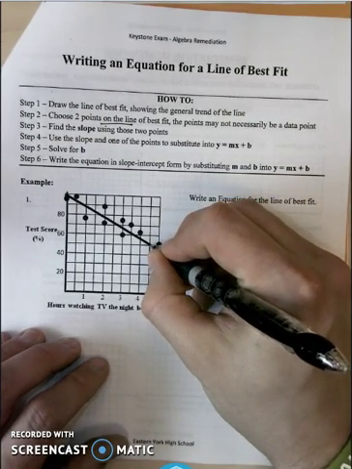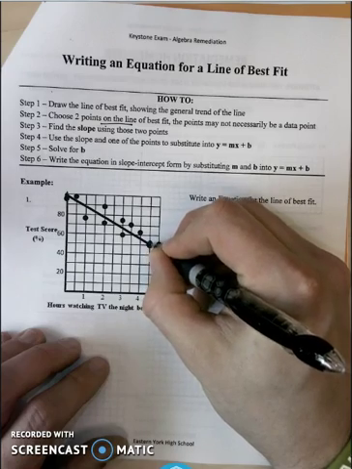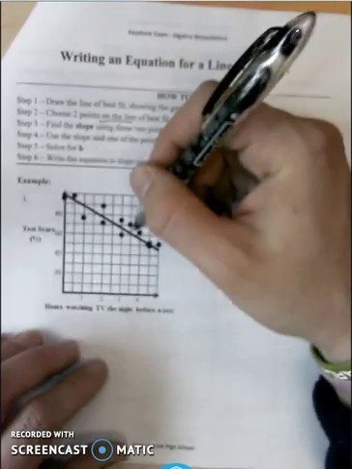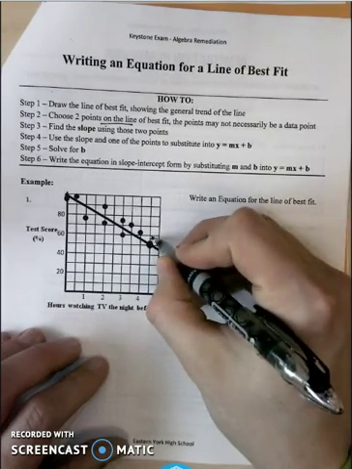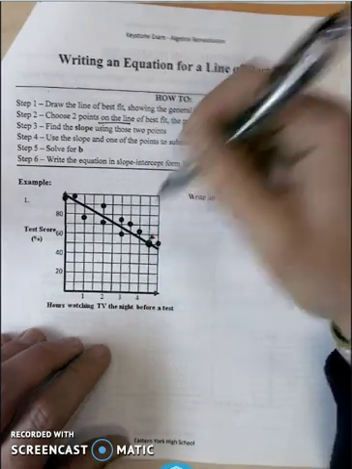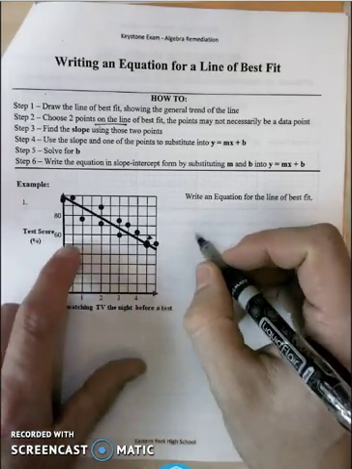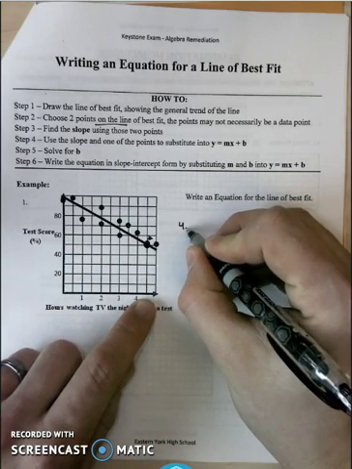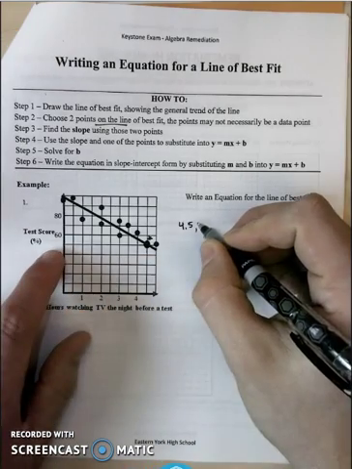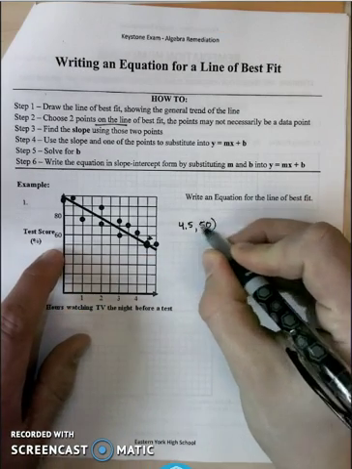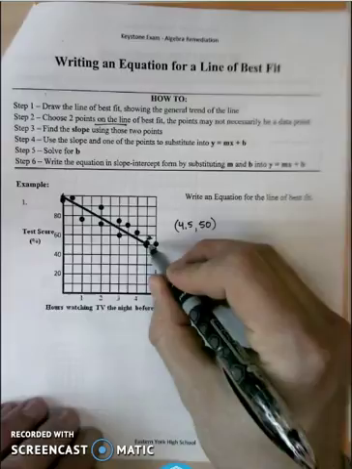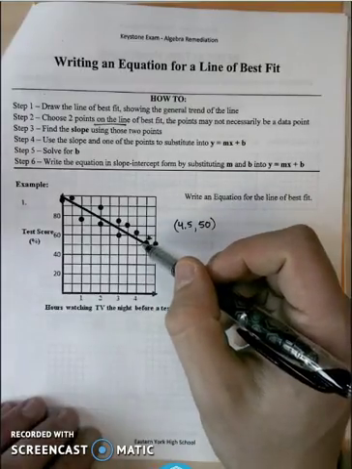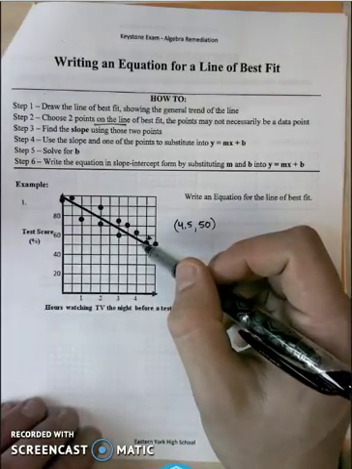So I'm just going to go ahead and snag this point right there. And I'm going to put a little star next to that one. That's going to be one of them. And let me go ahead and write the ordered pair, because we're going to need that. So it looks like it's going to be 4.5, comma, 50. That's this point that's right here. Okay. Then let's go ahead and try and find another point.